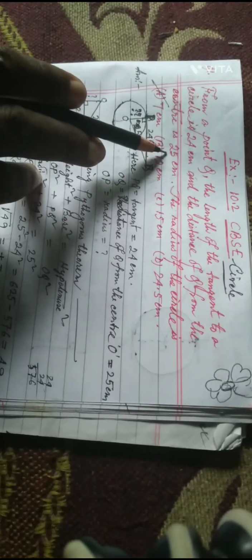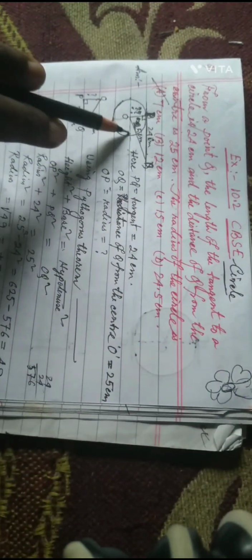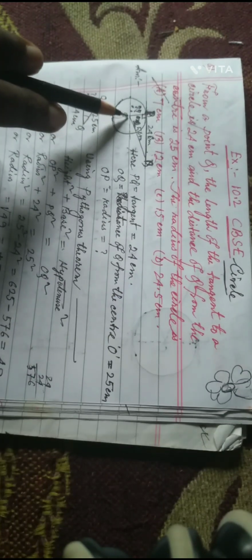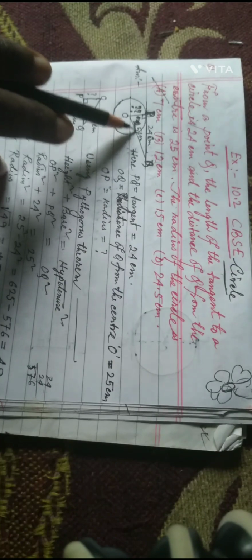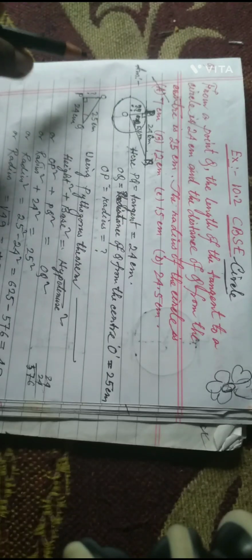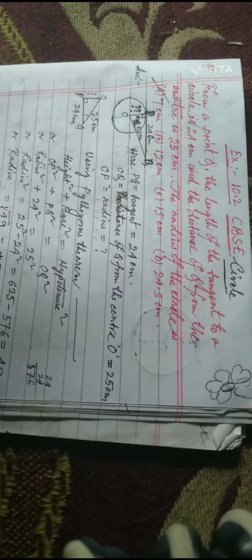Here it is also given 25 centimeter, because the distance of Q from the center is 25 centimeter. From O we have to draw a line OP, which must be perpendicular on tangent PQ.